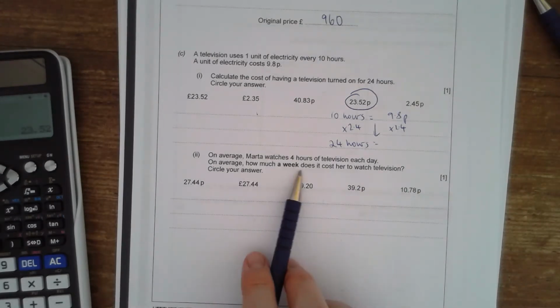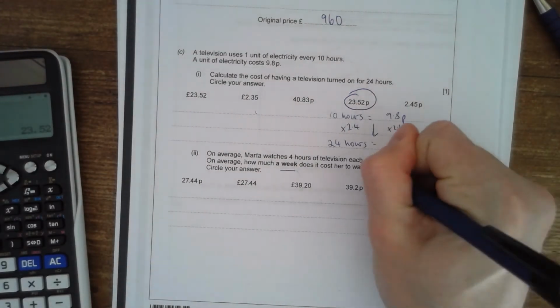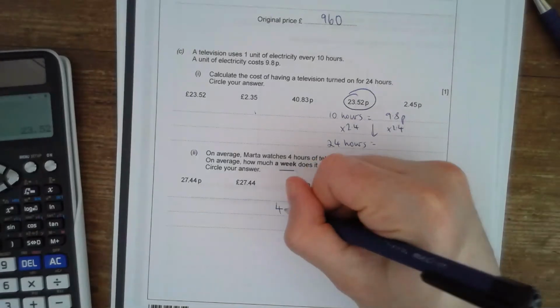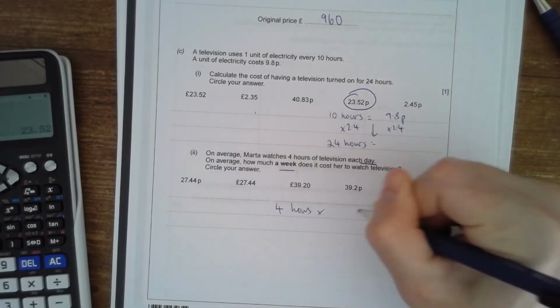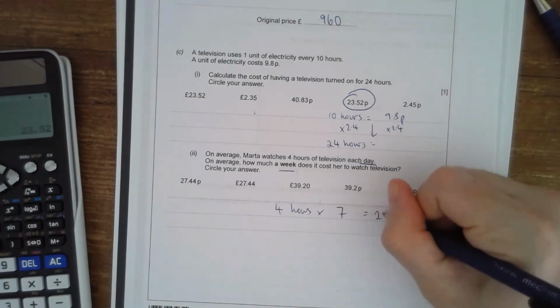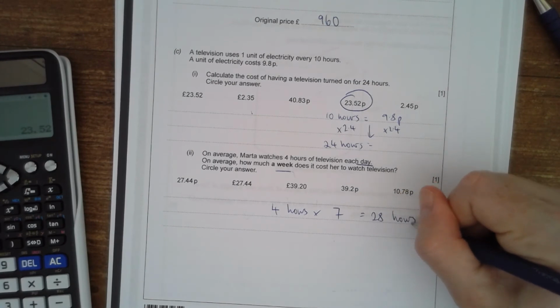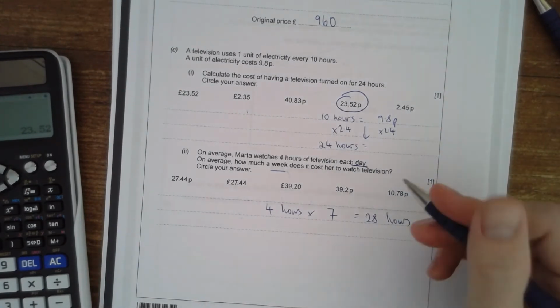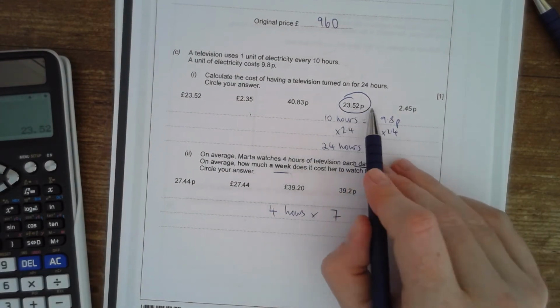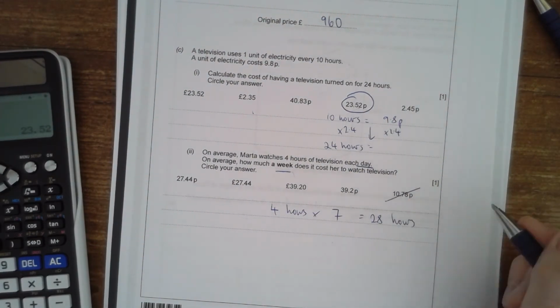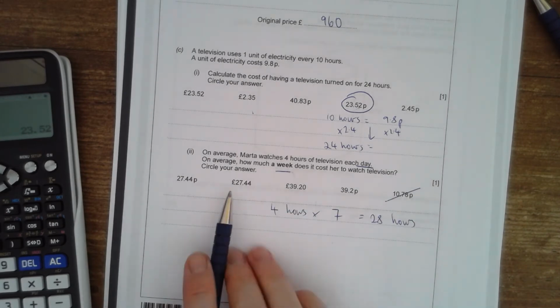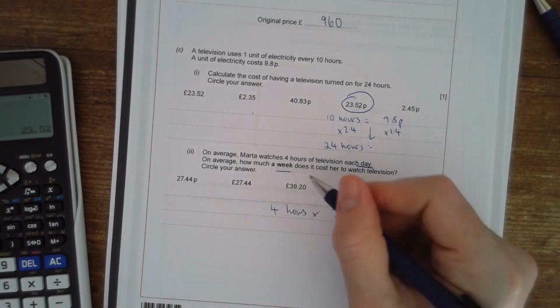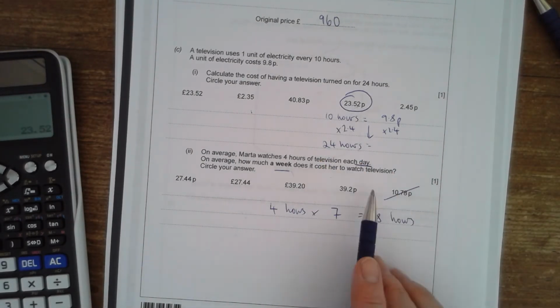Okay? And then here it says, on average, Marta watches 4 hours of television each day. On average, how much a week? So week to days, days to weeks. So we're going to do 4 hours times by 7 is 28 hours. So it's very similar to the one above. So it's got to be more than that, because we know that 24 hours is more. So we can cross out anything less than 23.52 pence. Get rid of that. Can get rid of the pounds. It's going to be really close to 23.52 pence.